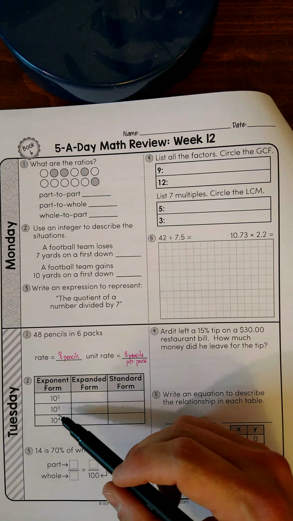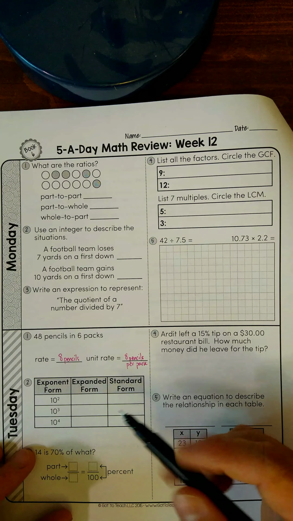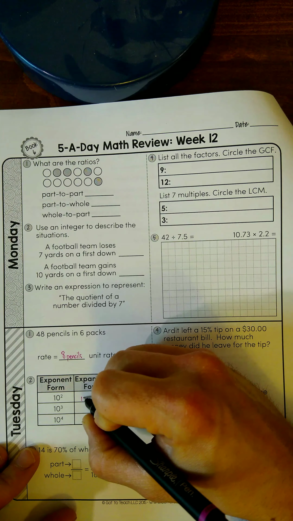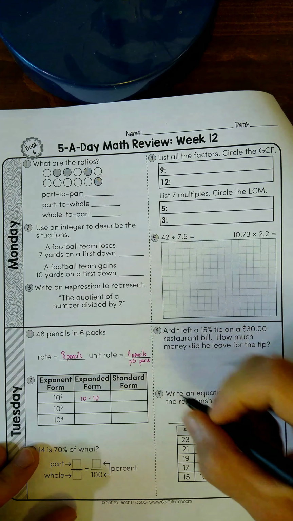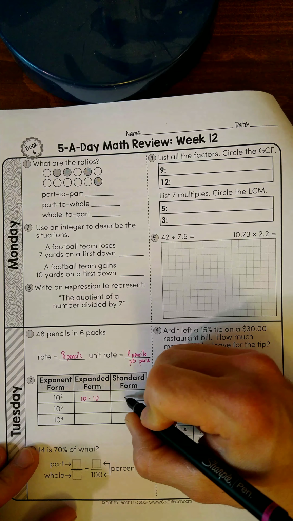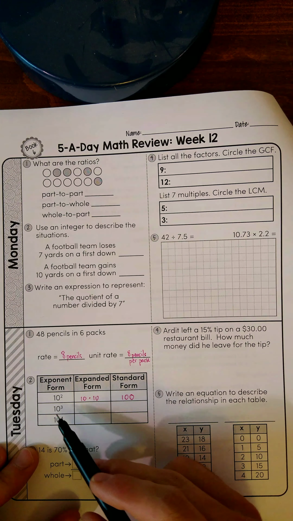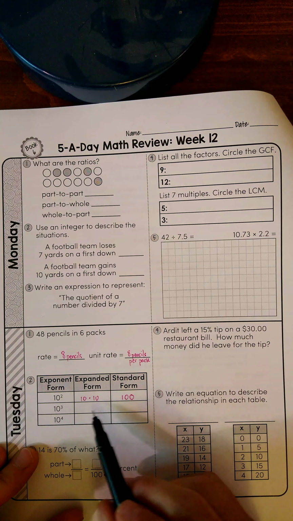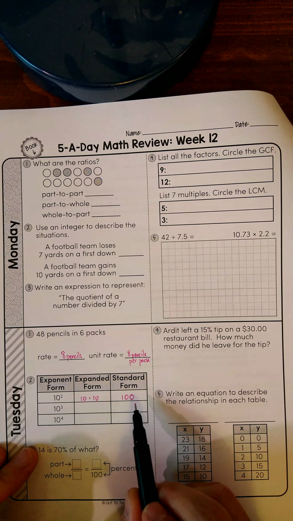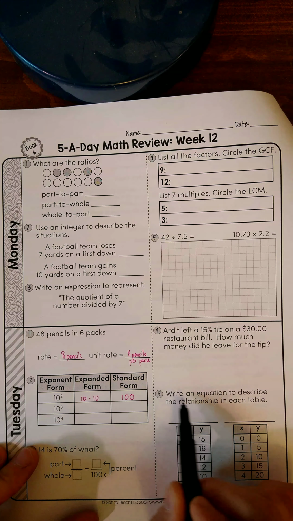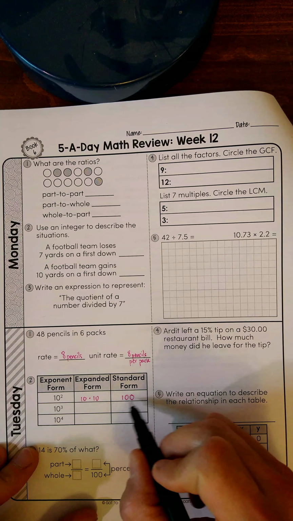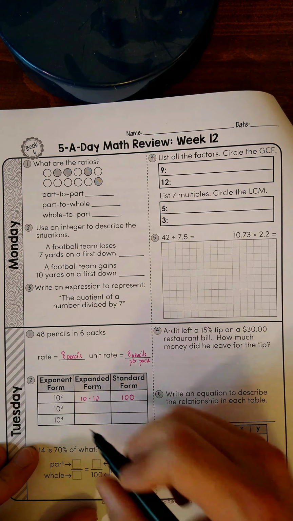Here we've got powers of 10 in today's exponent table, so 10 squared would be written like this as expanded form, and then the standard form. The thing I love about multiplying 10 by 10 is I'm just adding zeros. I don't really have to do any hard multiplication, just figure out how many zeros fit in there. In this case, there are 2 zeros, and so it's 100.